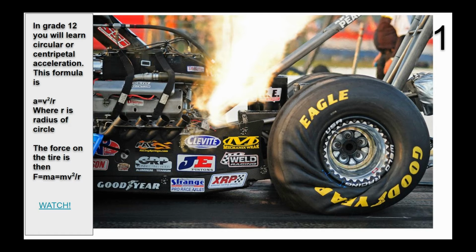The acceleration on these vehicles is rather brutal. You can see what happens to the tires. Now, these tires are intended to do that, but nonetheless, it's pretty impressive. Next year, you will be able to calculate the kind of acceleration as the tire spins around in a circle. And that's with this formula here, which will be the only new variation on acceleration that you do. I would encourage you to watch this video clip of what happens to the tires when the engine starts accelerating.